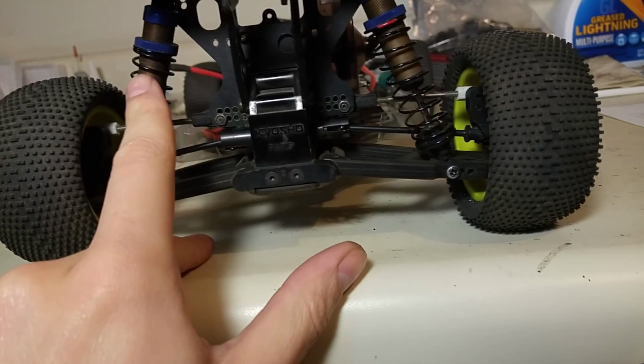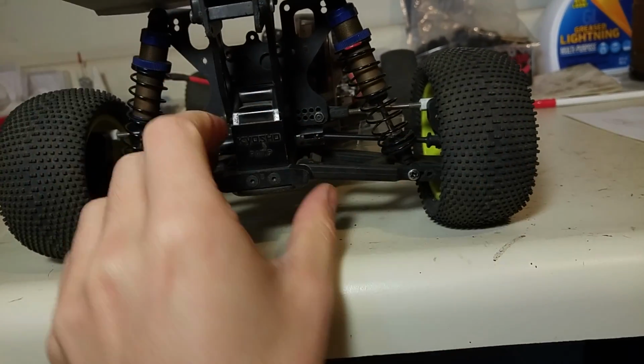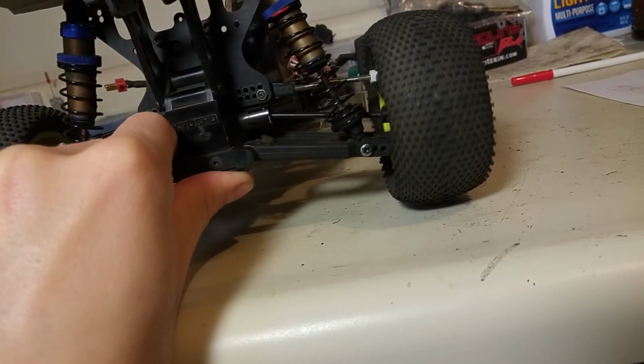So if I add downtravel limiters to the rear shocks, I'm changing both how the car behaves while it's rolling in the corners. I also change the maximum weight transfer to the front of the car.